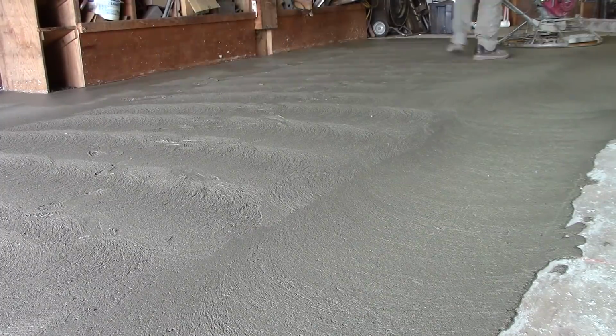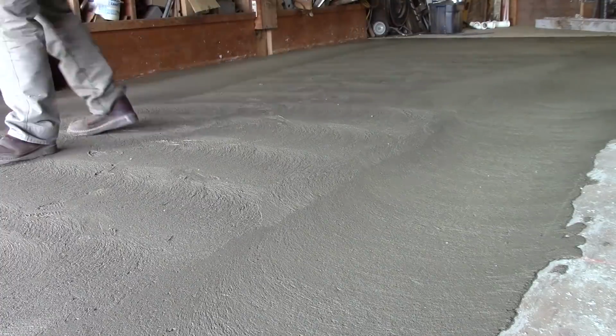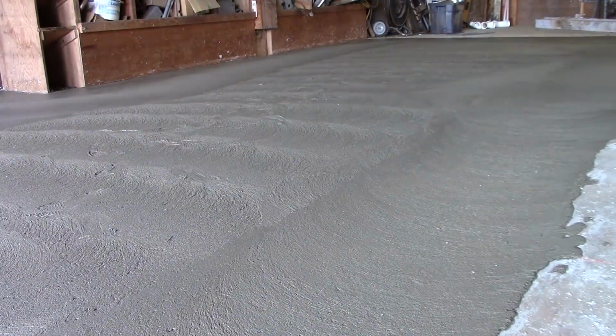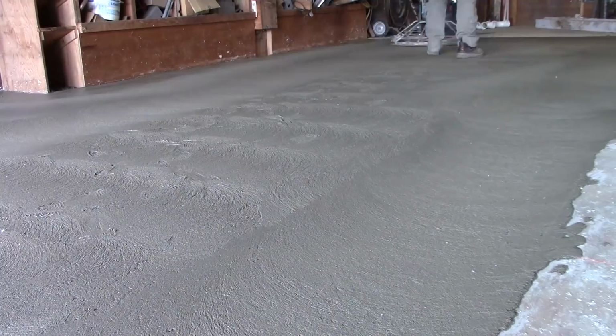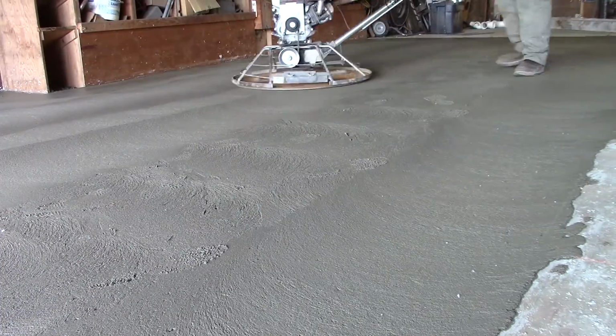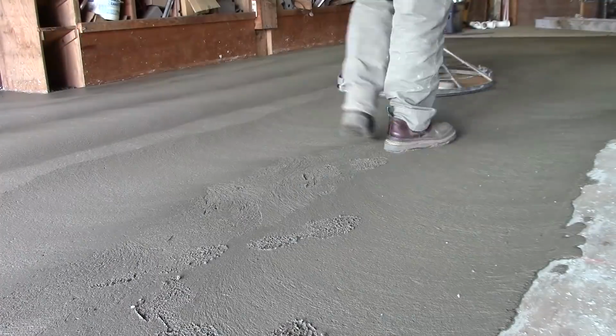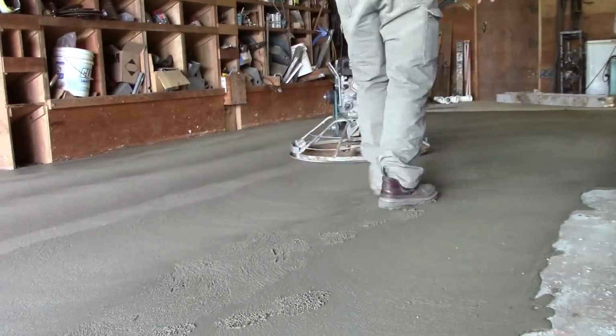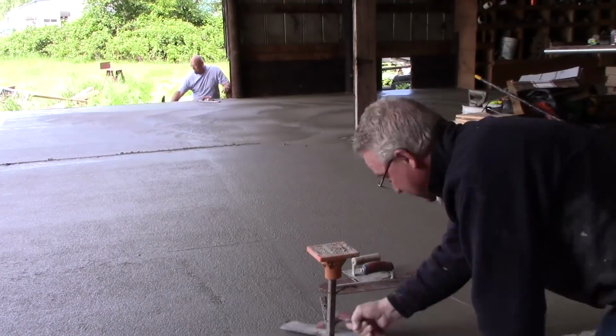You see that pan that Dustin's got on this power trowel? That enables the trowel to function as a float and bring a lot of cream to the top and sort of level out some highs and some lows, but you've got to know how to use it, or instead of leveling the slab out, you'll be pushing waves and valleys and bird baths into it, but thankfully Dustin knows how to use it.